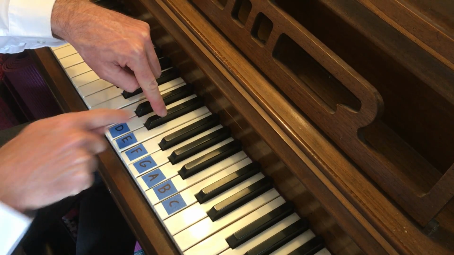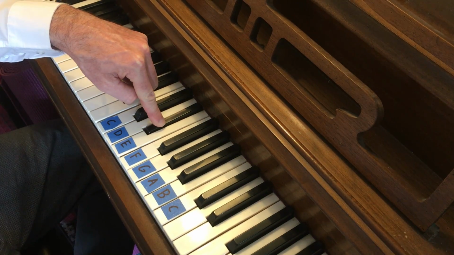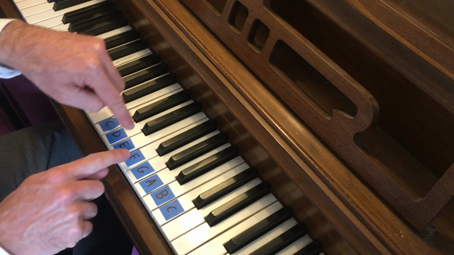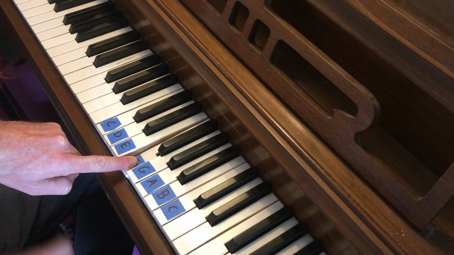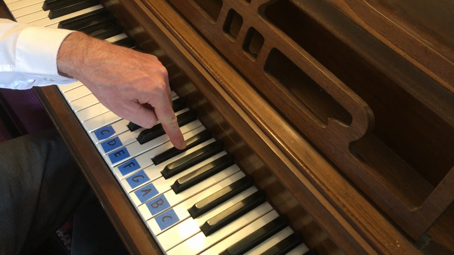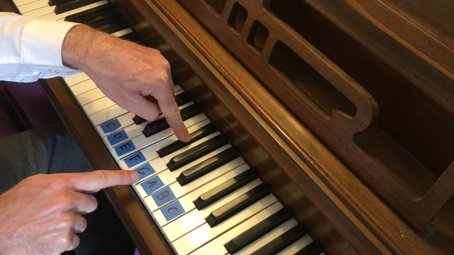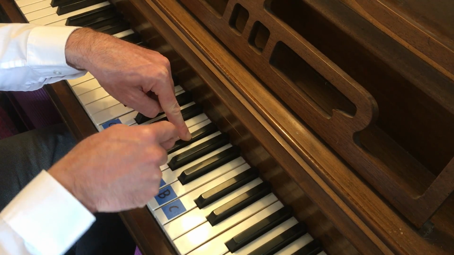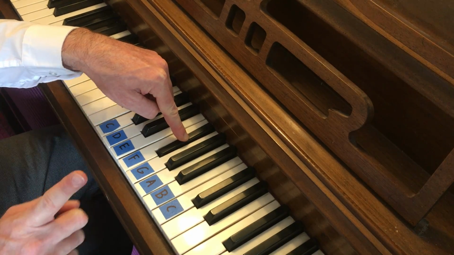So that would be a whole step to E flat. Now I need another whole step. Skip E, land on F. So that's a whole step up to F. Now I need a half step. Skip nothing. The next note is this. That's going to be G flat because G is too far away, so I have to move it down to make it fit. Next is a whole step.